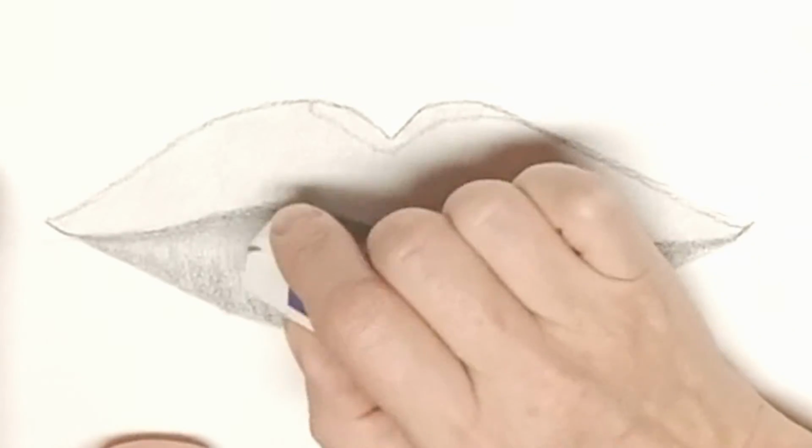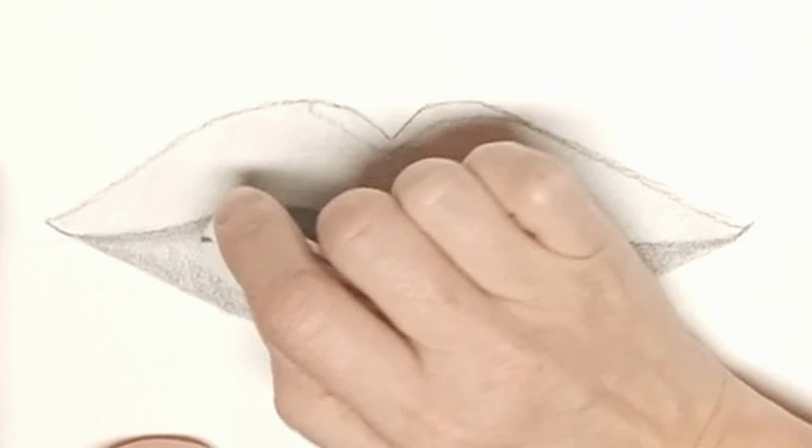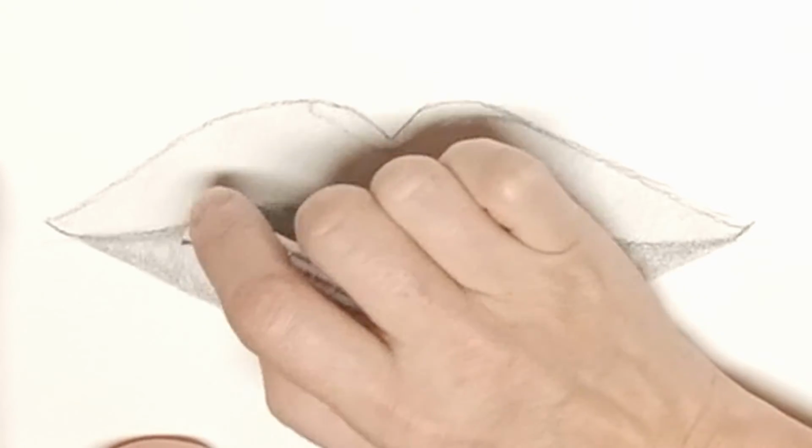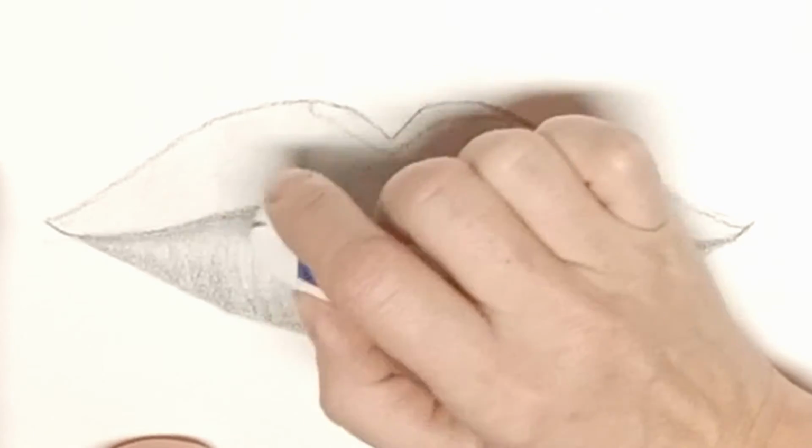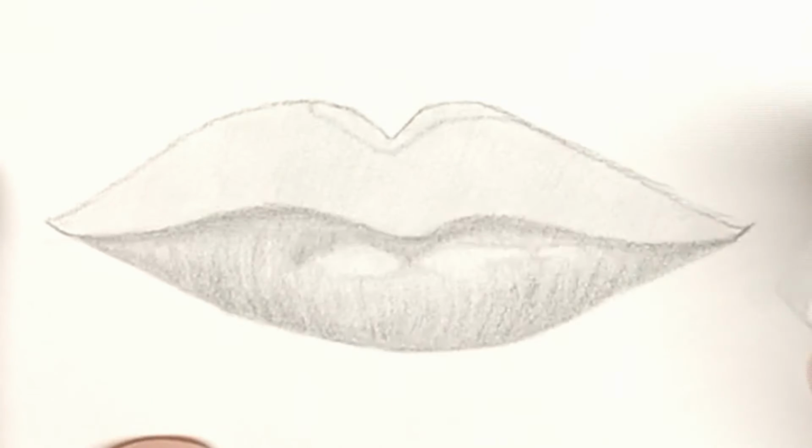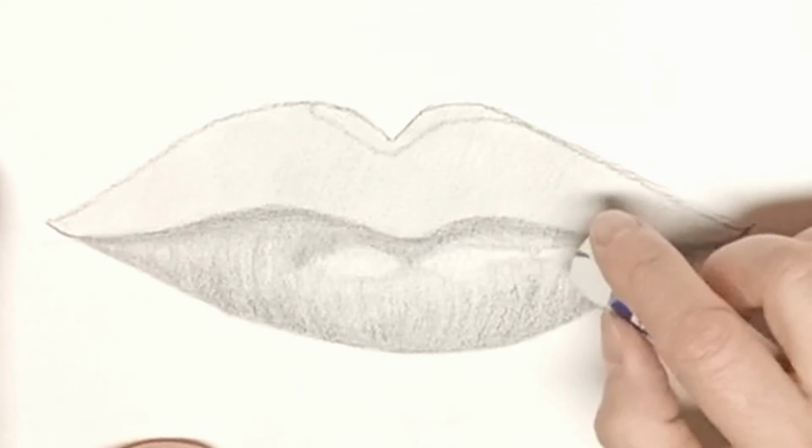And any place where you take away too much, it's very easy to just go back with a pencil and just add in a little more graphite to put your color back to the shade that you want it.